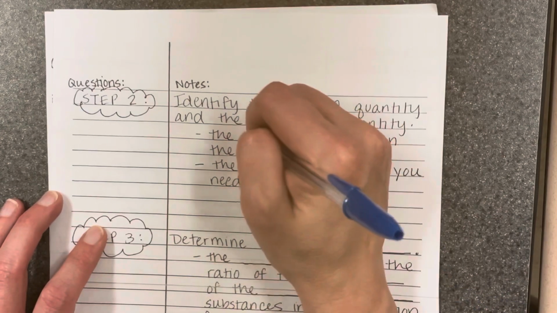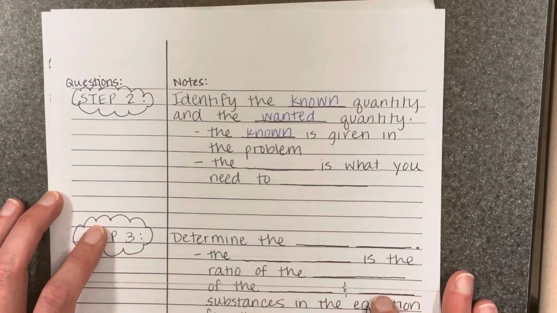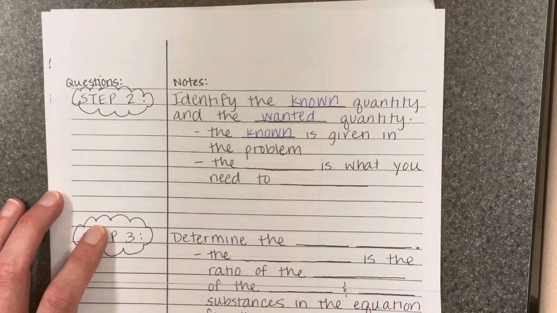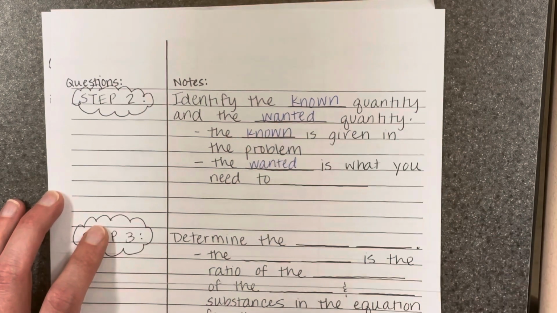So the known is what's given to you in the problem. So the known is the number and unit that's given to you in the problem. The wanted is the question that they're asking. So the wanted is the thing, the substance, the amount that we need to calculate.